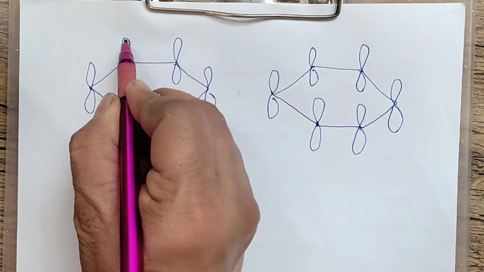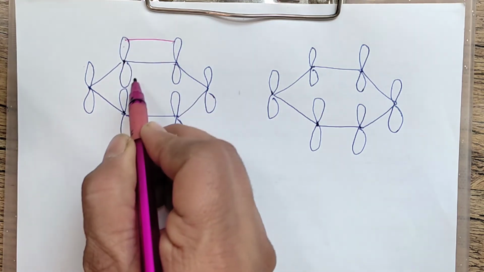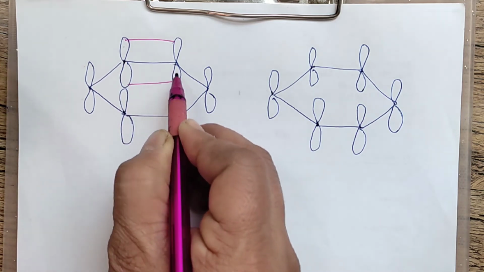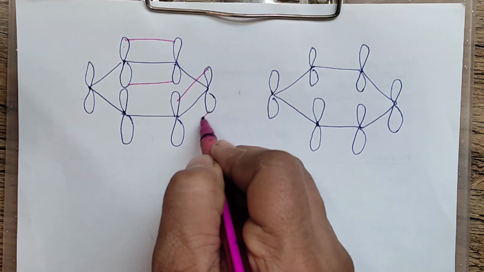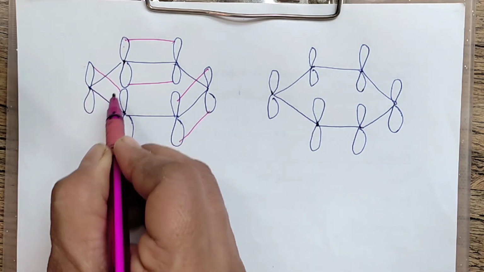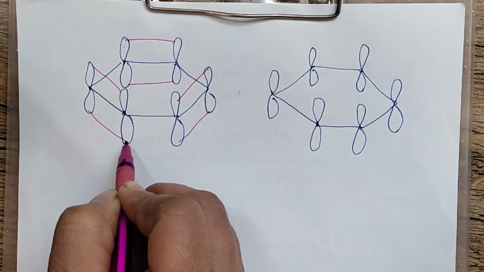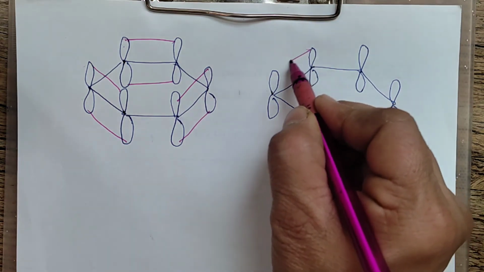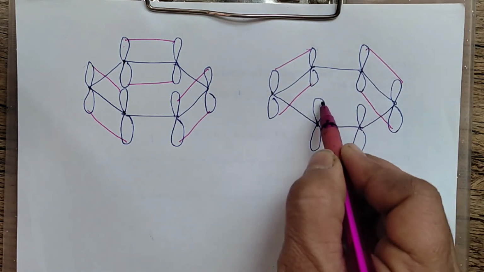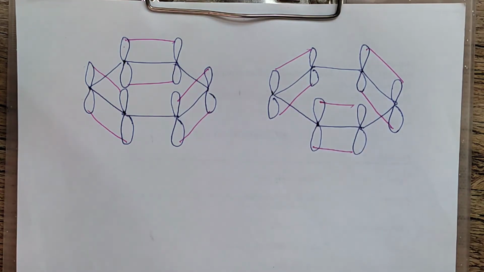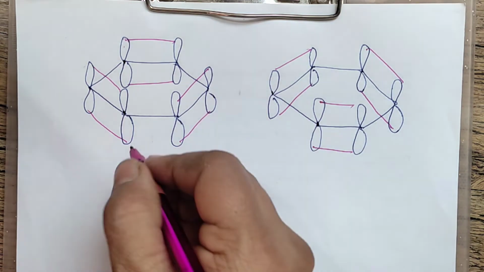So suppose this pure p of one carbon overlaps with this carbon sp2, pure p orbital. Same with this, these two pure p orbitals overlap or these two overlap. Or it can be even this way, if these two are overlapping, these two are overlapping, or these two are overlapping. So what are you concluding in this?